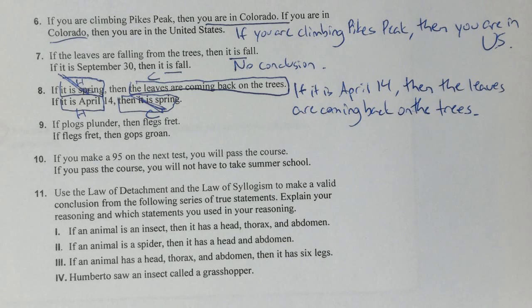So that's one of the more interesting ones, just because they wanted to try to trick you a little bit. Any questions?